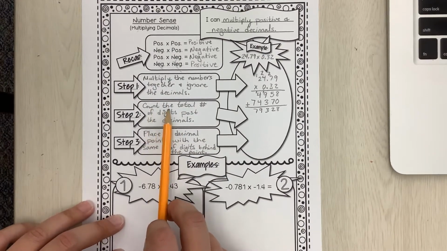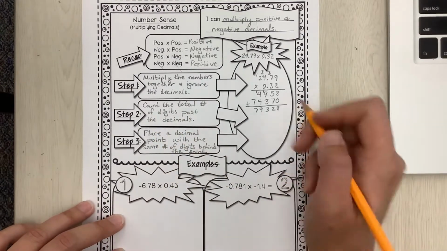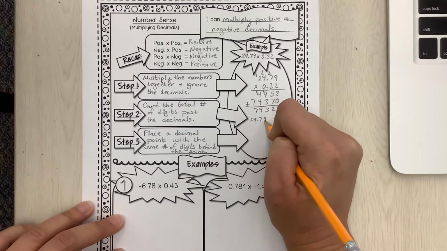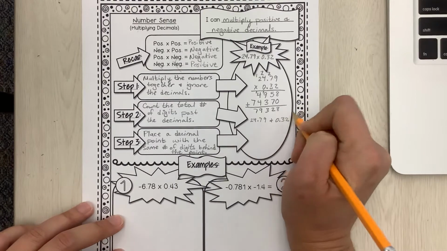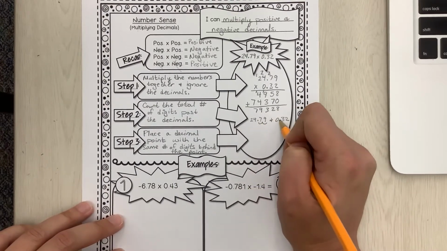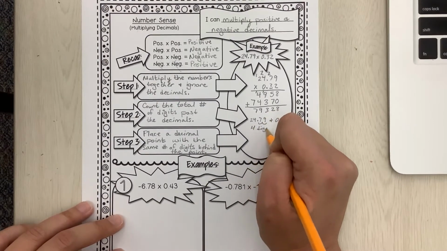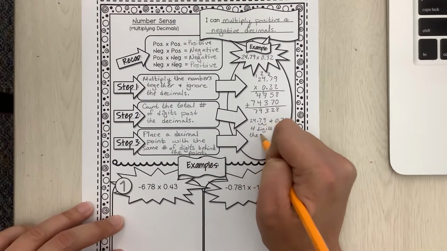Step 2 says count the total number of digits past the decimals. So 24.79 and 0.32. So 1, 2, 1, 2. 4 digits past the decimal.